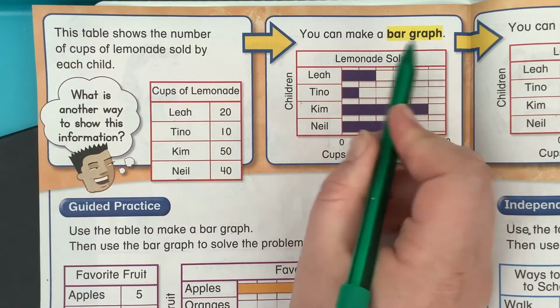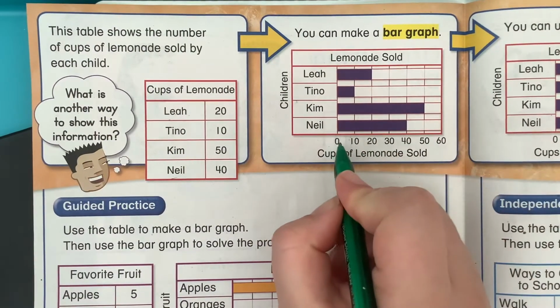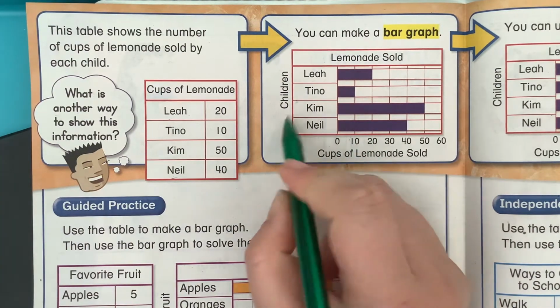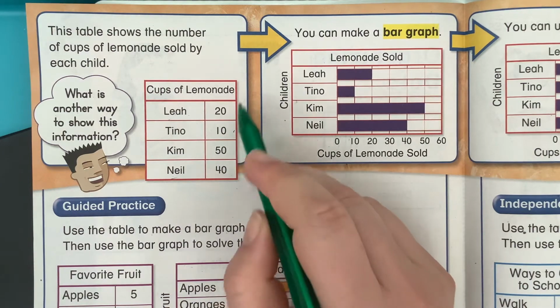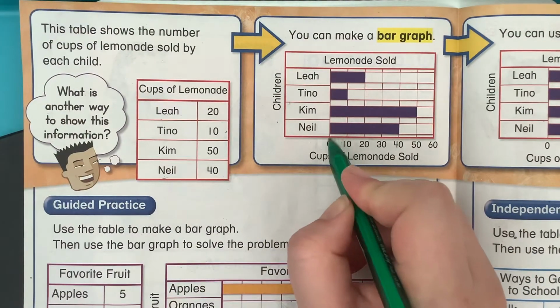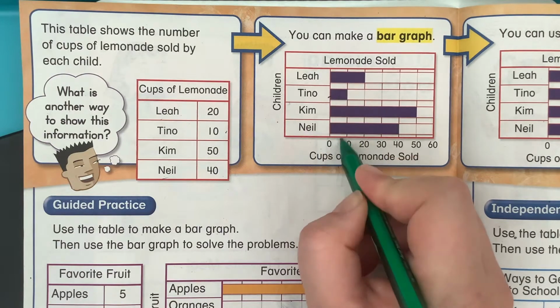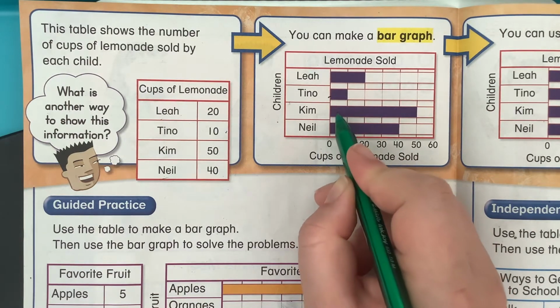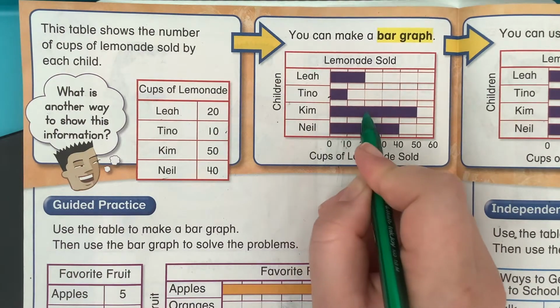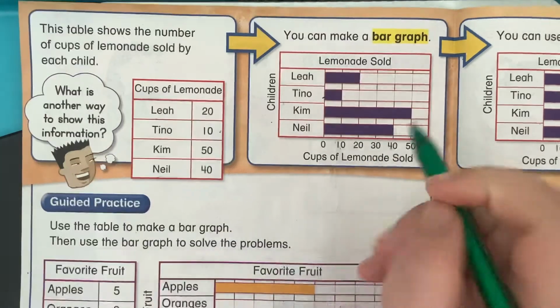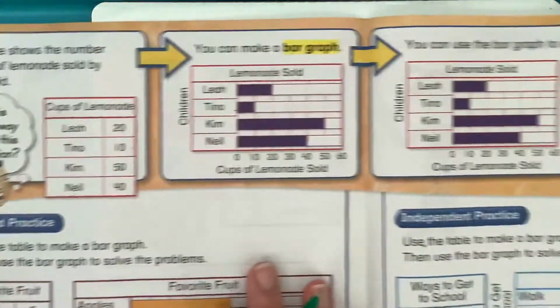So the vocabulary here is bar graph. In this case, look at this. They're not counting by ones. They're counting by tens, which makes sense because each of these numbers ends in a 0. So if this line goes to here, it means Tina sold 10 cups of lemonade. Kim, you would count by tens: 10, 20, 30, 40, 50. Wow, she sold 50.